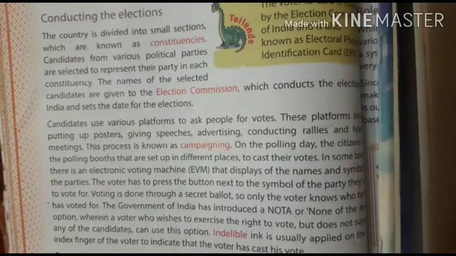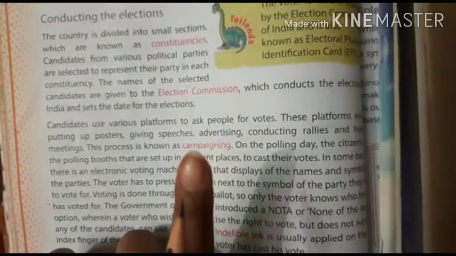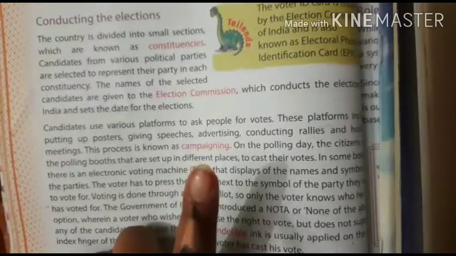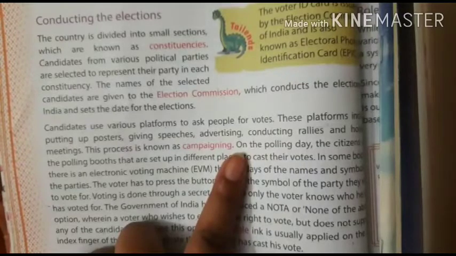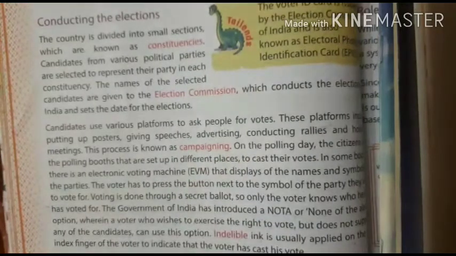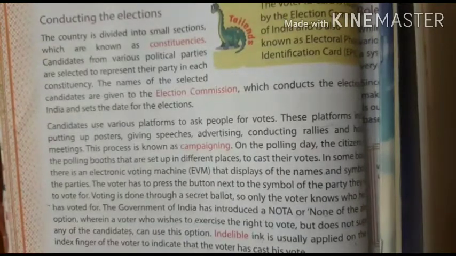And what is the purpose of applying the ink? It shows that you have cast your vote, and only one time can you cast your vote. You won't get a second time, or you cannot come another day to cast your vote. So thus this indelible ink is applied on your index finger.